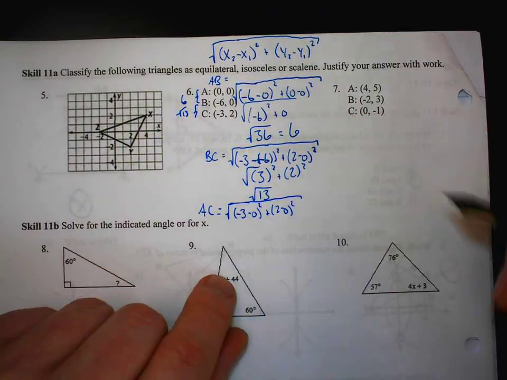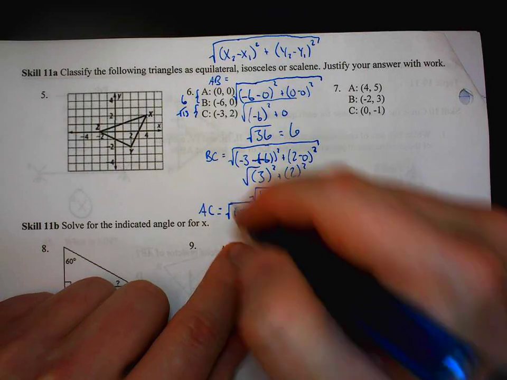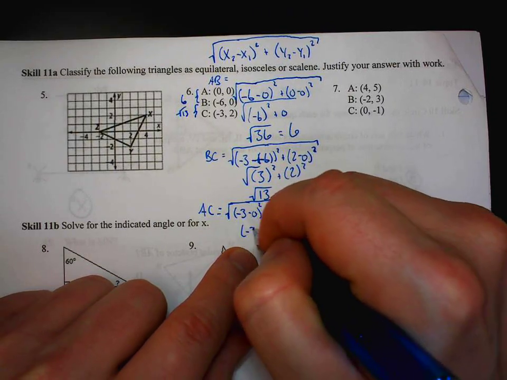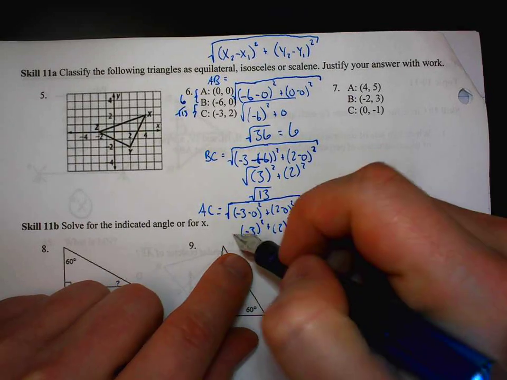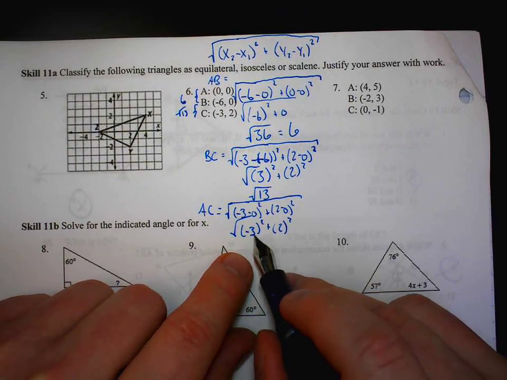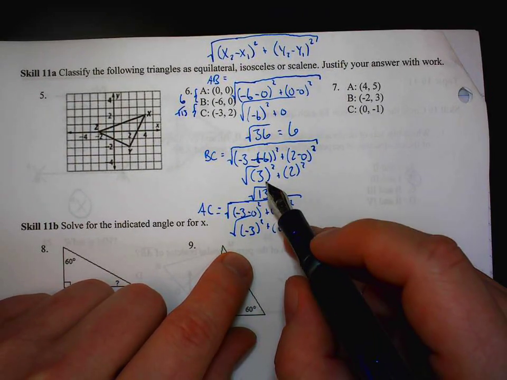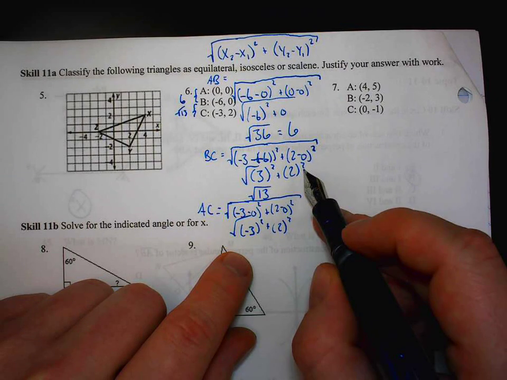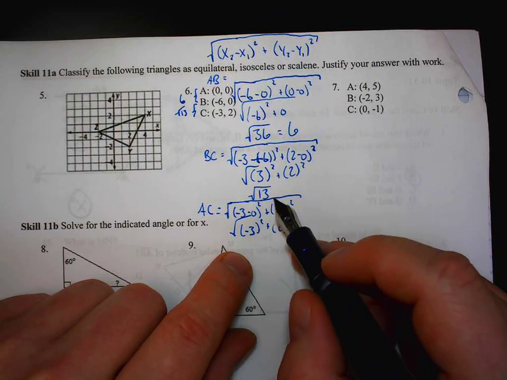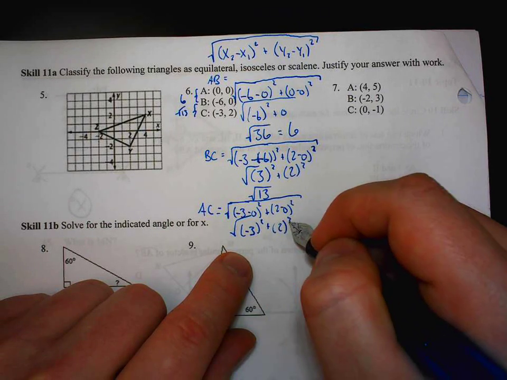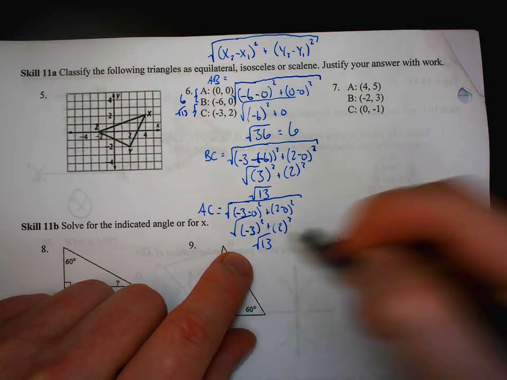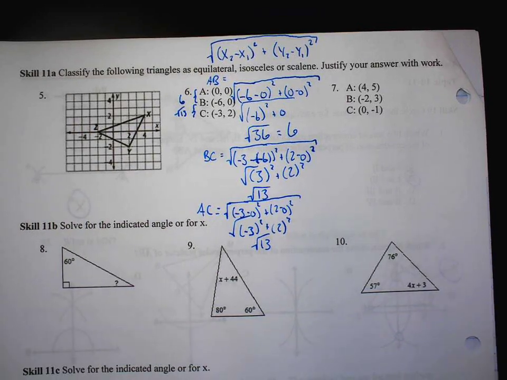Negative 3 minus 0 would be negative 3. 2 minus 0 would be 2. And at this point, negative 3 squared and 3 squared are going to give us the same thing, and 2 squared too. This is going to have to be the same as BC. So negative 3 squared would be 9 plus 4. This is square root of 13. So because two sides of this triangle were the same, we can label this as isosceles.